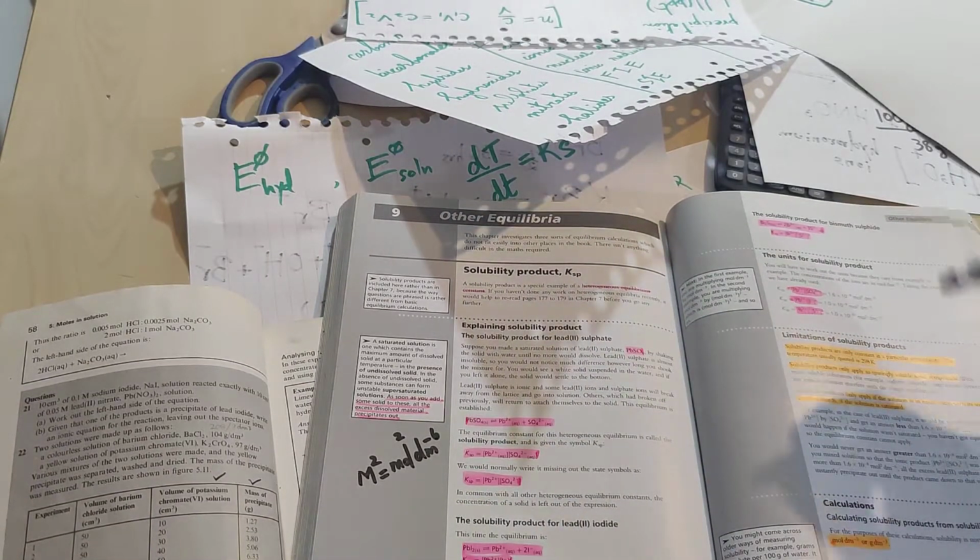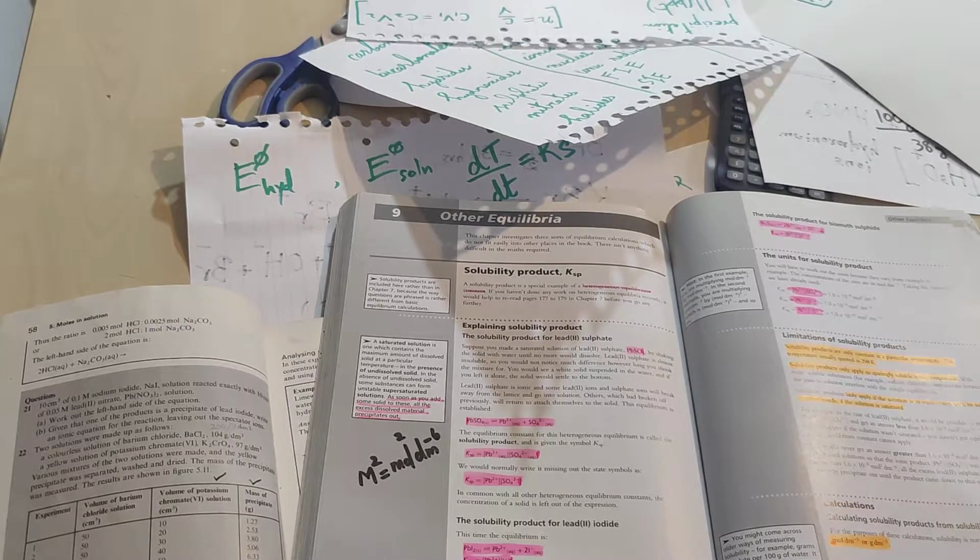And then you have salts that are disproportionate in the ionic product. You can have aluminium phosphate, which is the best example.